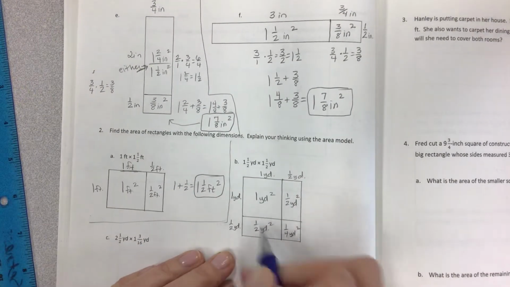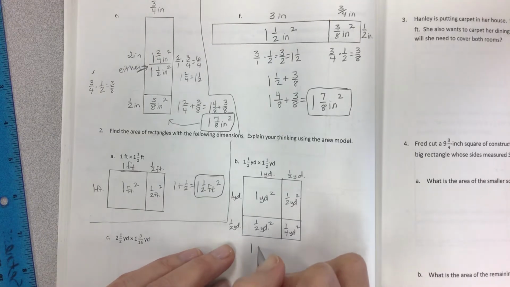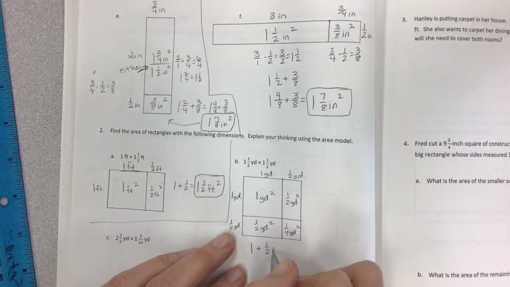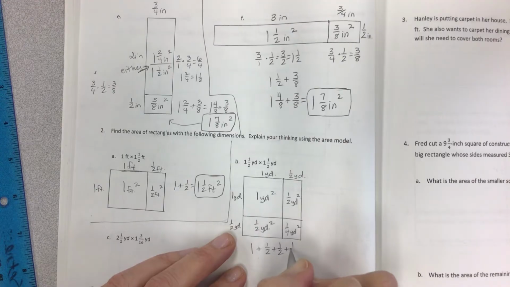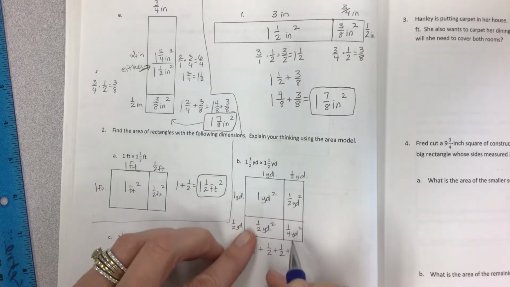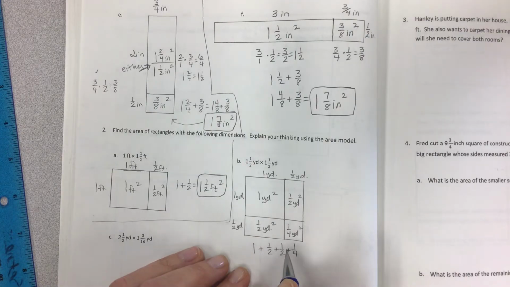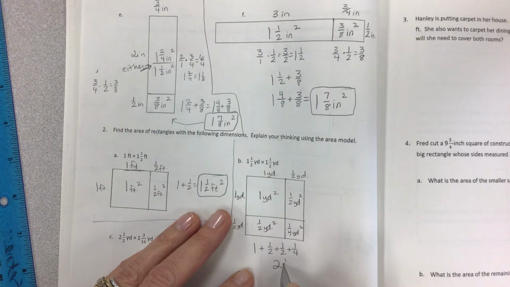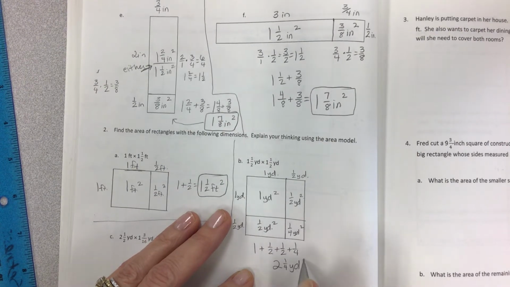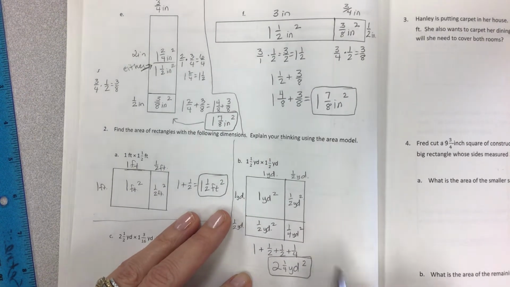And let's add up all of these 4 amounts. 1 plus 1/2 plus 1/2 plus 1/4. I know you probably wanted to combine those. I'm just showing you. You have to count all the pieces. 1/2 plus 1/2 makes 1 whole. 1 whole plus 1 is 2. 2 and 1/4 yards squared is your final area.